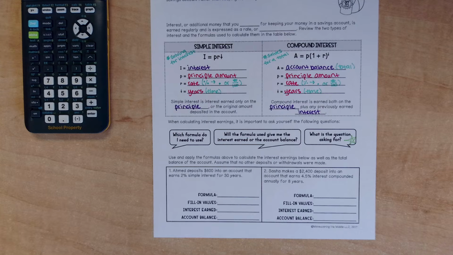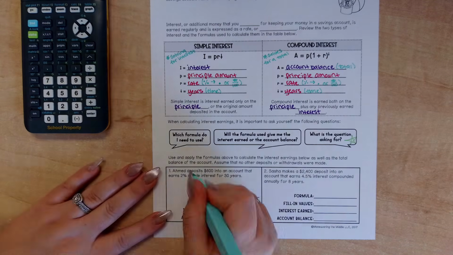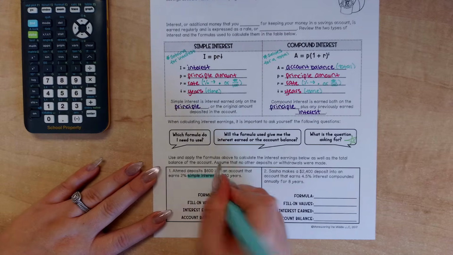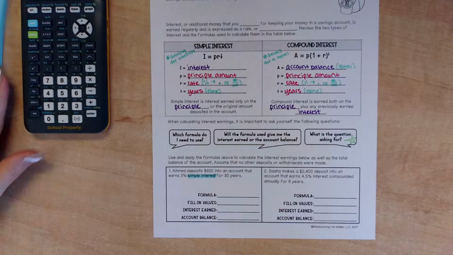It says use and apply the formulas above to calculate the interest earnings below as well as the total balance of the account. Assume that no other deposits or withdrawals were made. So number one, Ahmed deposits $600 into an account that earns 2% simple interest for 30 years. This right here is your dead giveaway on what you're doing.